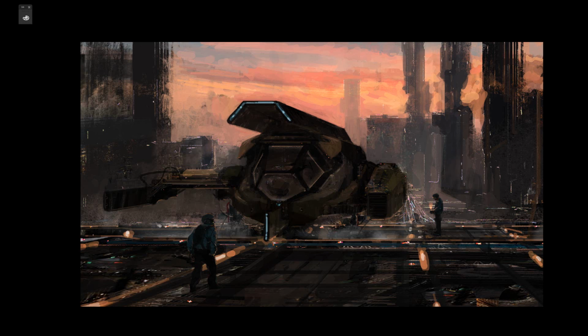Added some more atmosphere or some slight glows to the lights and stuff, just to make it more atmospheric. And then I adjusted the whole thing in terms of color, feel, and mood.